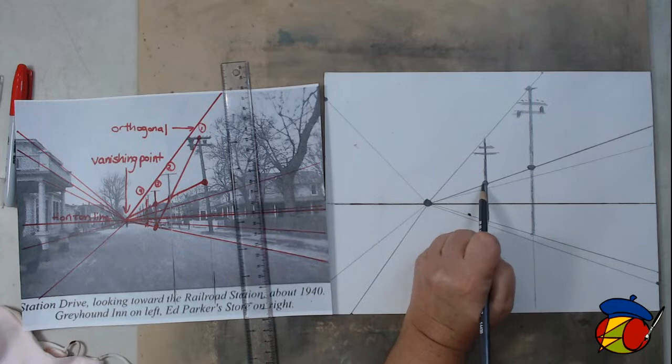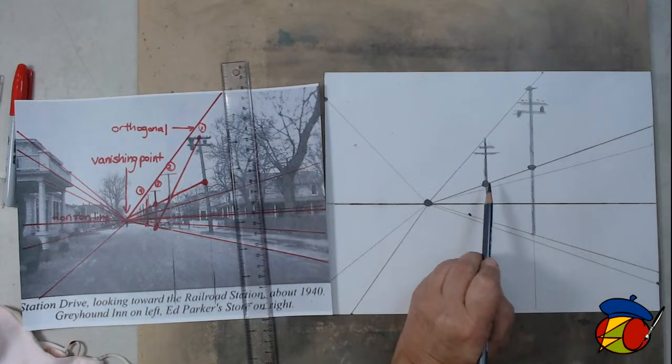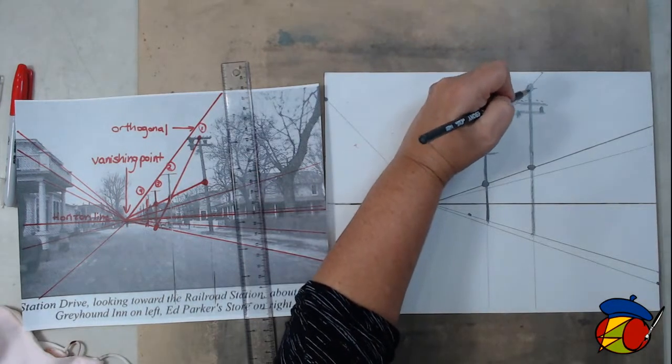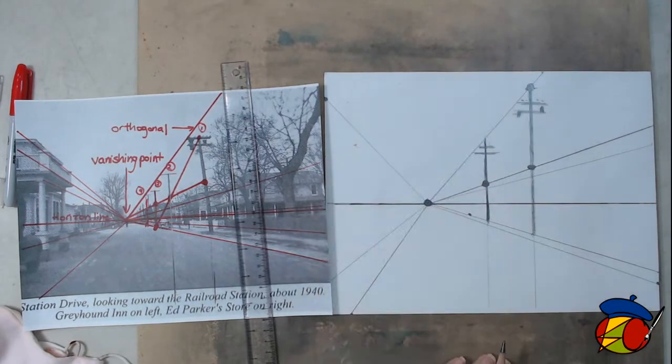So I'm going to make that point bigger so that we can see that. So that was the middle of the second telephone pole. This point here is the top of the first telephone pole.